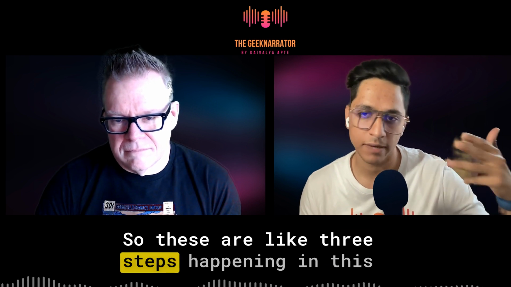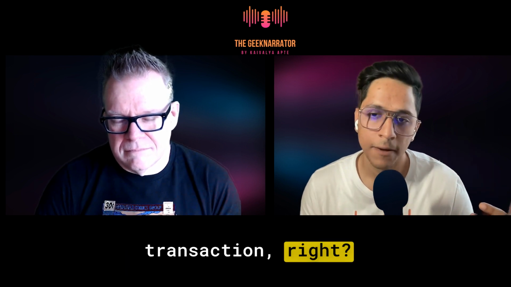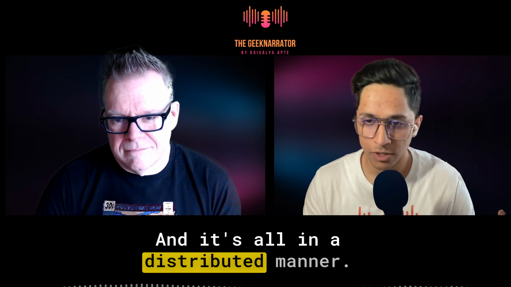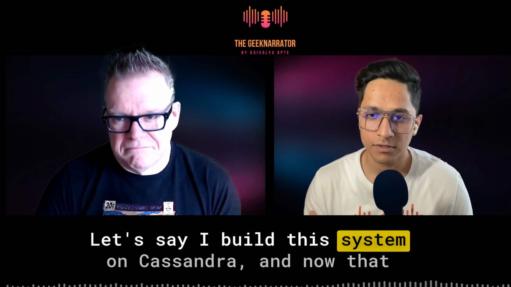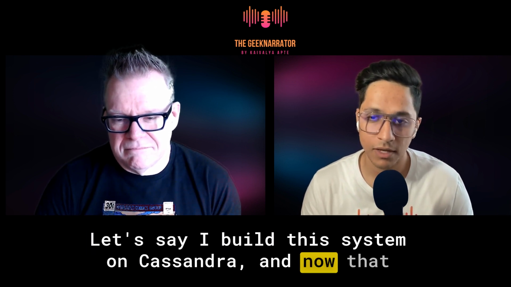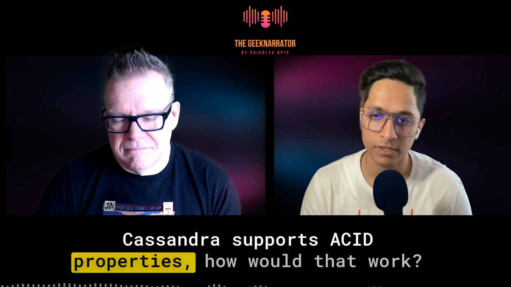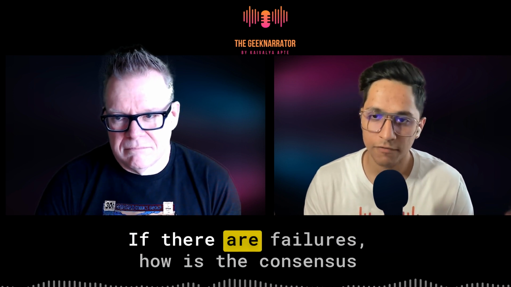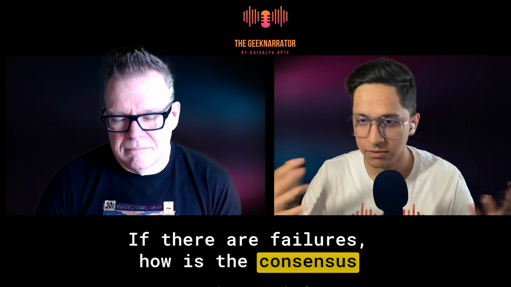So these are like three steps happening in this transaction, right? And it's all in a distributed manner. Let's say I build this system on Cassandra, and now that Cassandra supports ACID properties, how would that work if there are failures? How does consensus come into the picture?